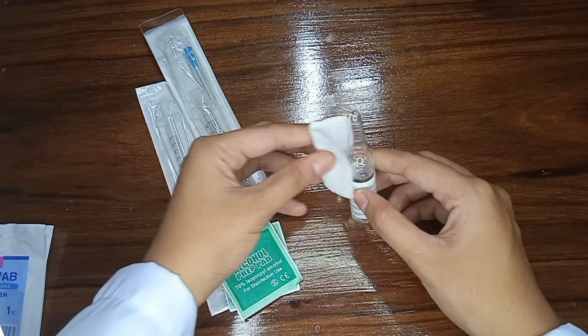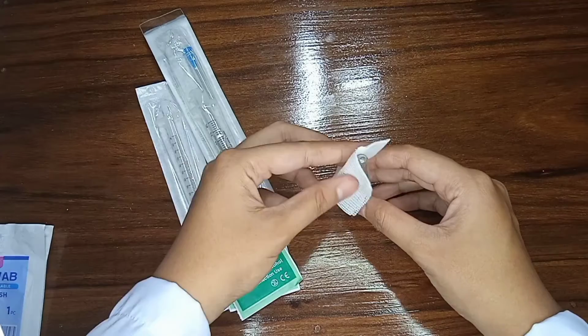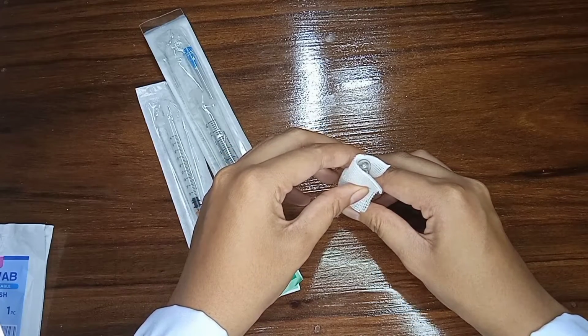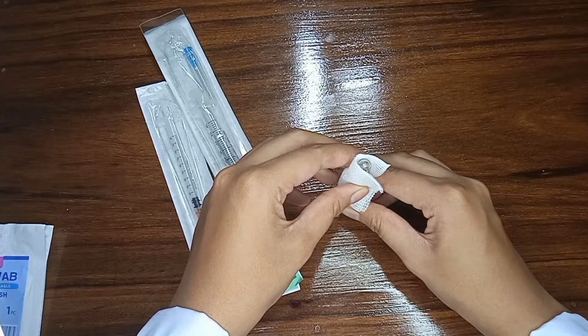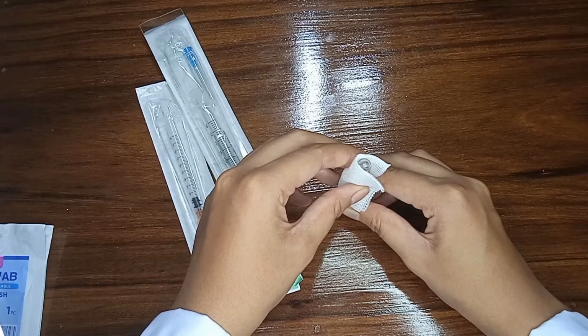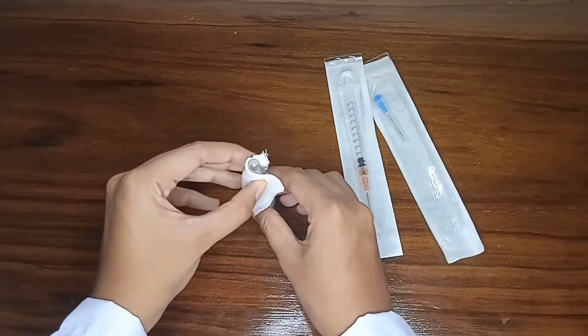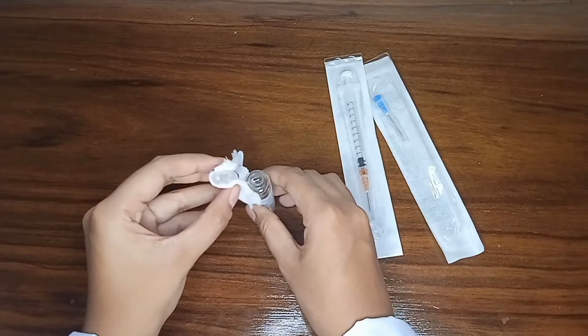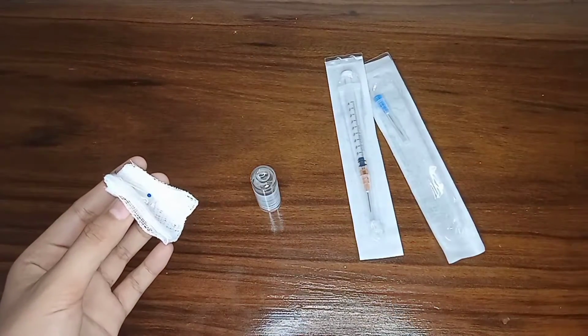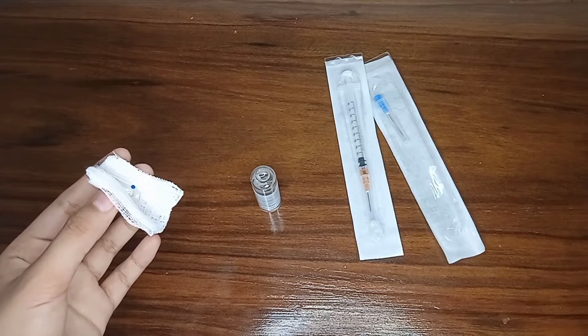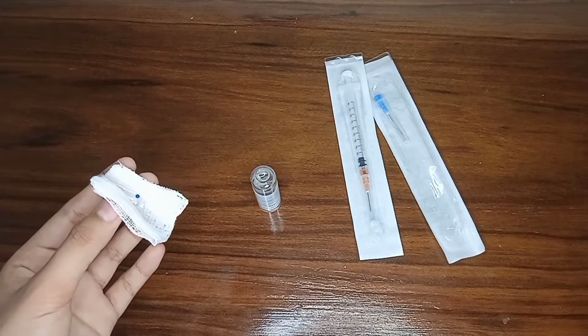Here's the neck. And then we are going to break off the top by bending it toward us to ensure the ampule is broken away from ourselves and away from others. After breaking off the top of the ampule, we are now going to dispose the top of the ampule in the sharps container.